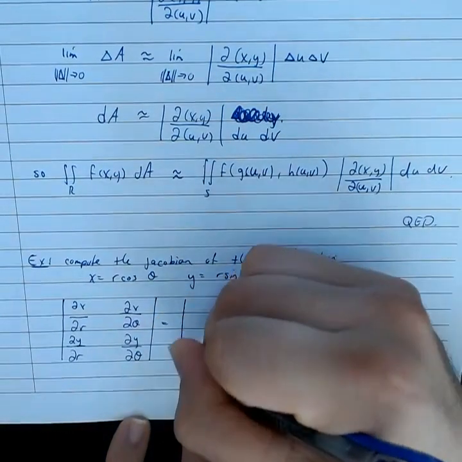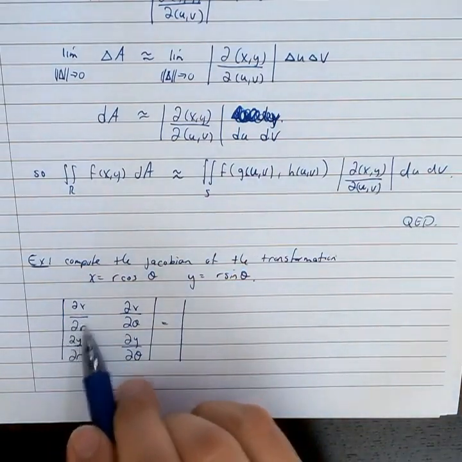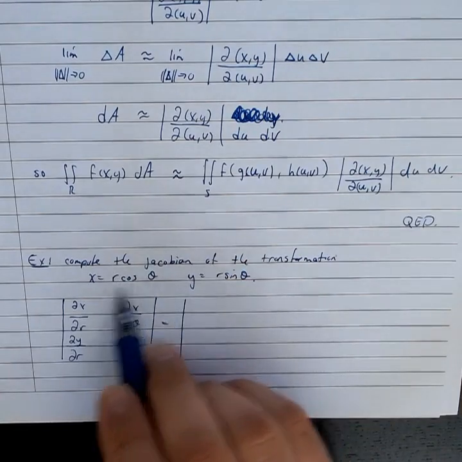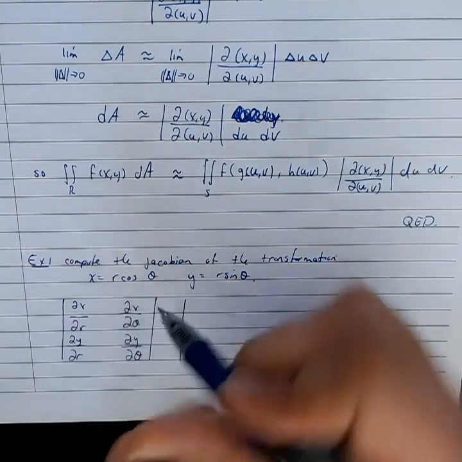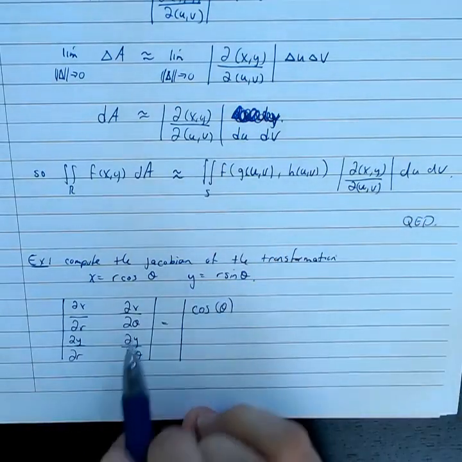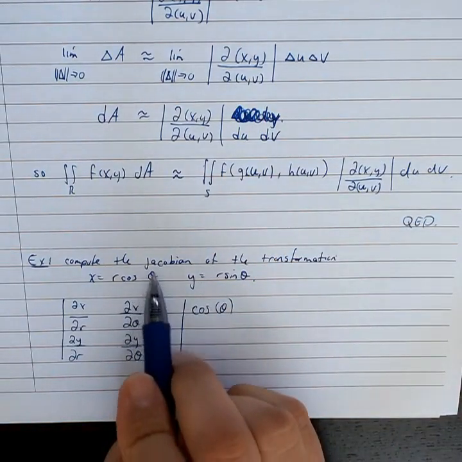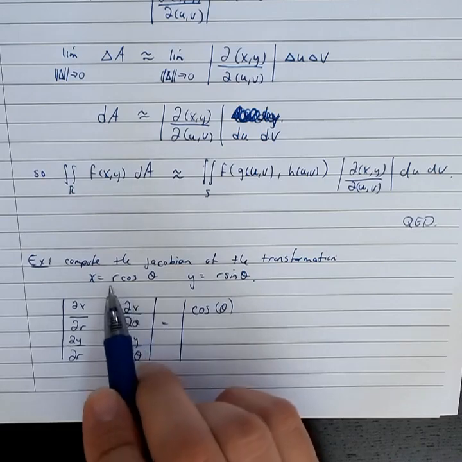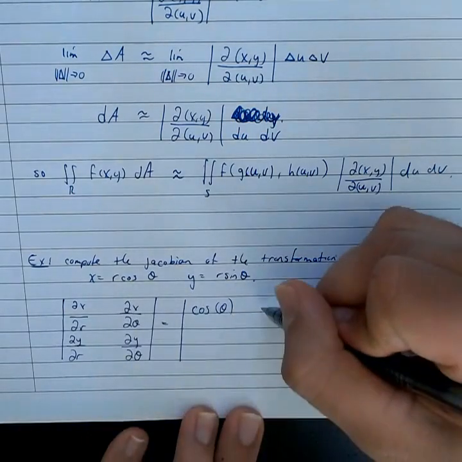Okay, well, let's actually see what those are. The derivative of x with respect to r, well, that would make r a variable. So this would be a constant times r, and the derivative is just that constant. Okay, so that's cosine of theta. The partial of x with respect to theta, okay, now that's a variable, and that's just a constant. So the derivative of constant times cosine of theta is negative constant times sine of theta.